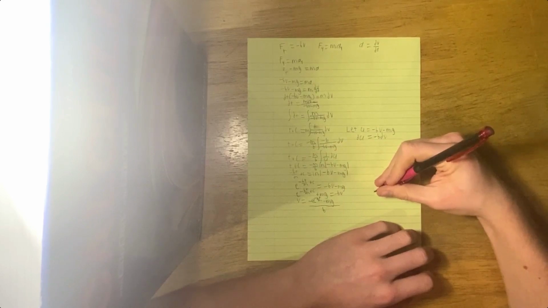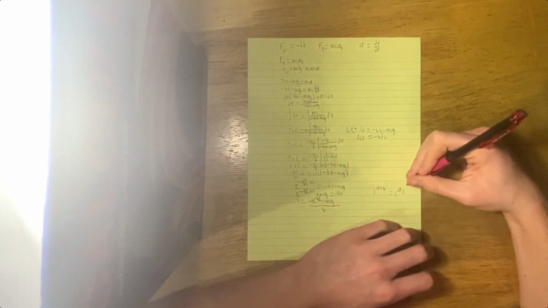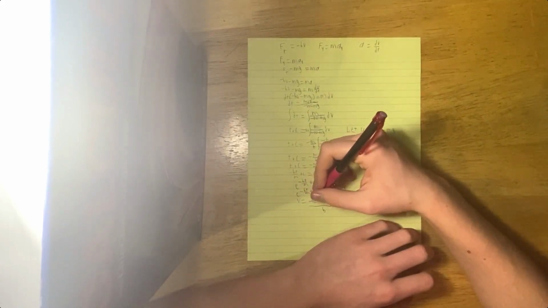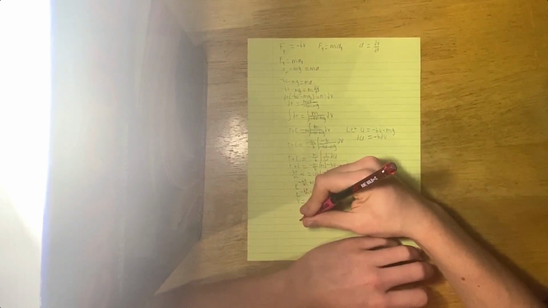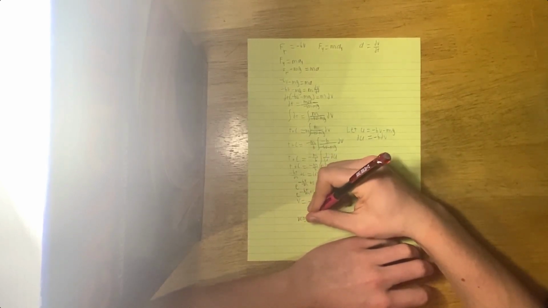Now the reason we're able to do that is because of the identity: c to the a plus b is equal to c to the a times c to the b. And e to that plus c is equal to e to the c times e to that, and e to the c we could just write as c because it is a constant which we don't know.